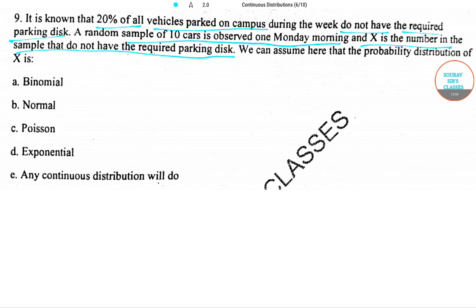So let us observe the things one by one. Here you have the probability that a single vehicle does not have the required parking disk. That is 20%, equal to 0.2.